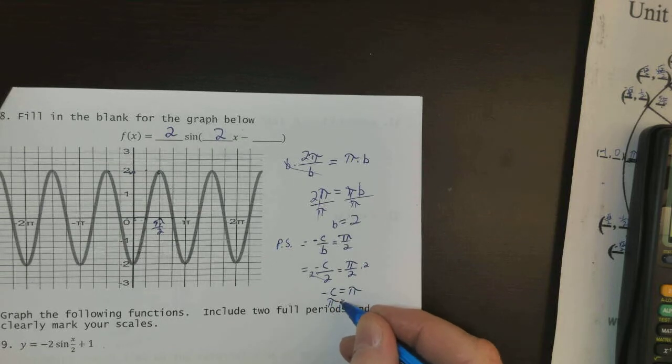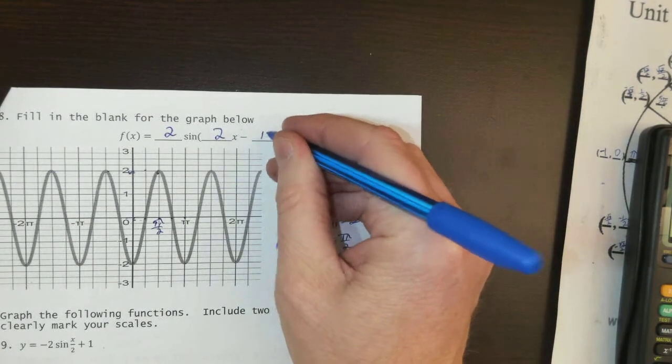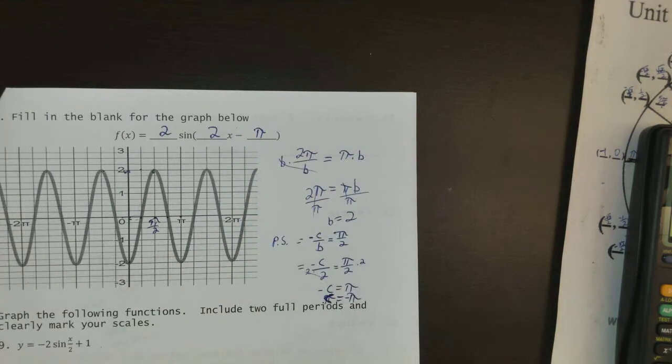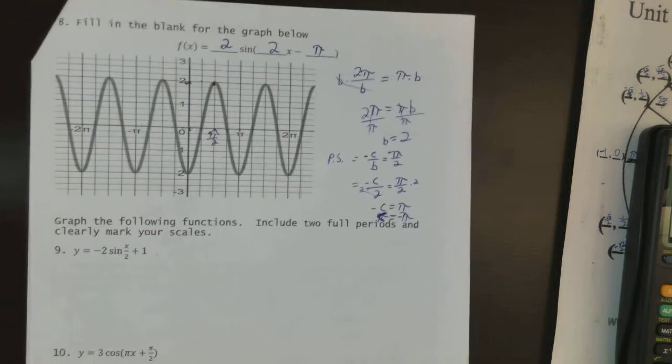So c would be negative pi. And remember, we said it didn't matter. If you put a negative pi there, that's fine. And put a plus there, or if you put a minus, either way, it's going to get that thing in the right place. All right. Now it's time to do the fun stuff of the graphing.